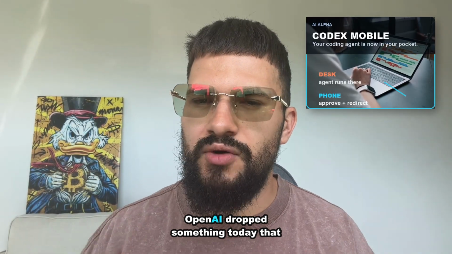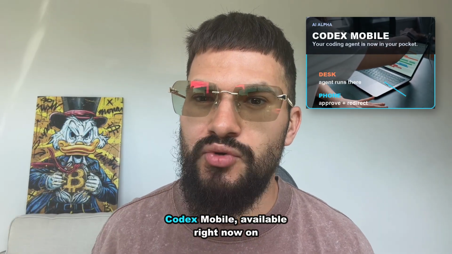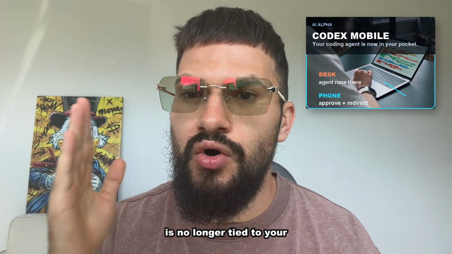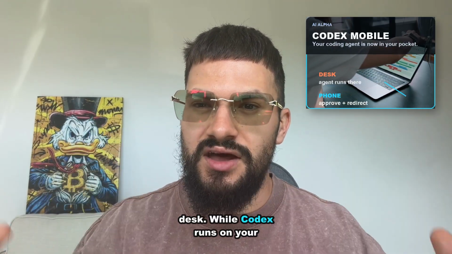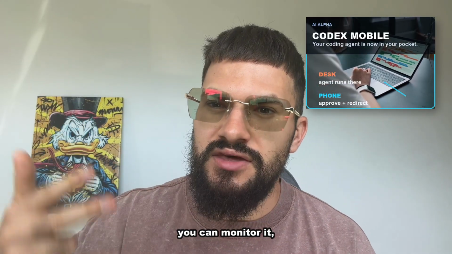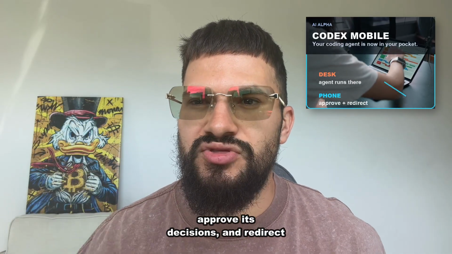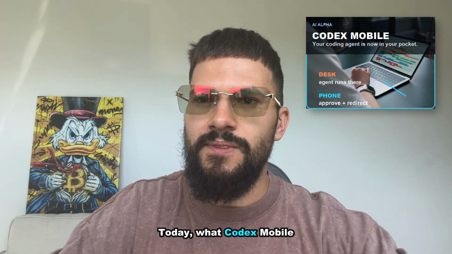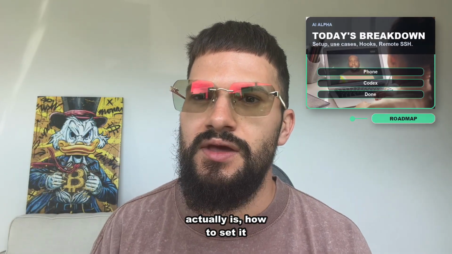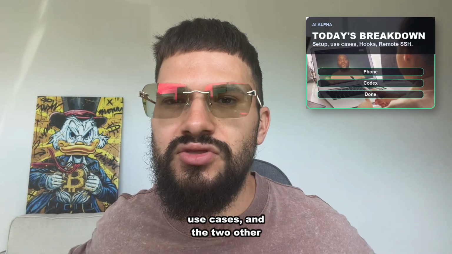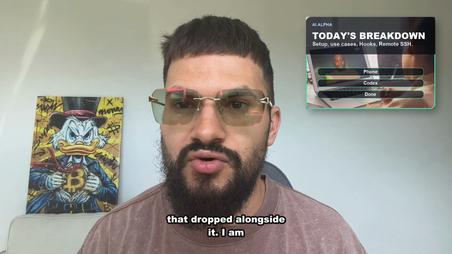OpenAI dropped something today that I want to cover immediately. Codex Mobile, available right now on your phone. Your AI coding agent is no longer tied to your desk. While Codex runs on your computer, building, fixing, testing, you can monitor it, approve its decisions, and redirect it from anywhere around the world. Today, what Codex Mobile actually is, how to set it up in 2 minutes, 5 real use cases, and the 2 other features that dropped alongside it.